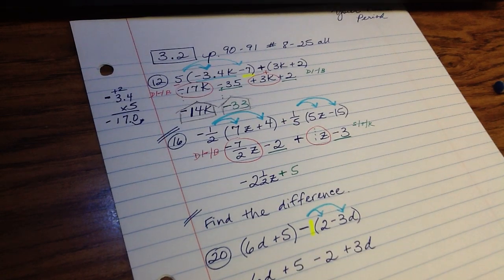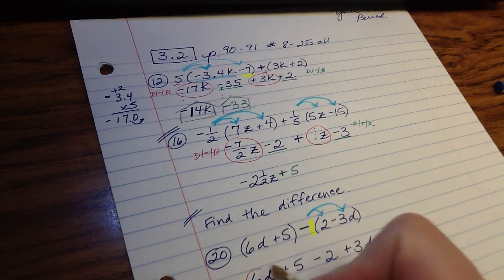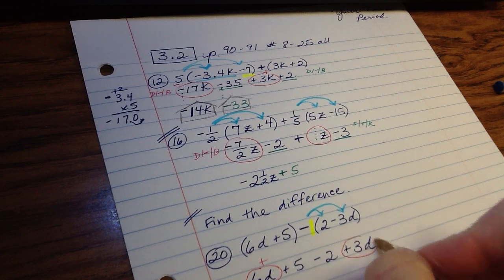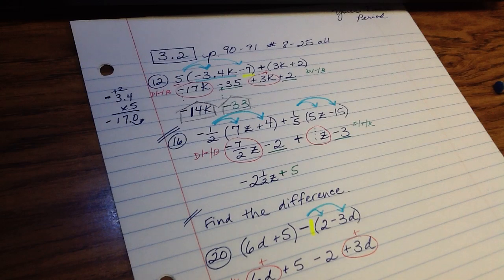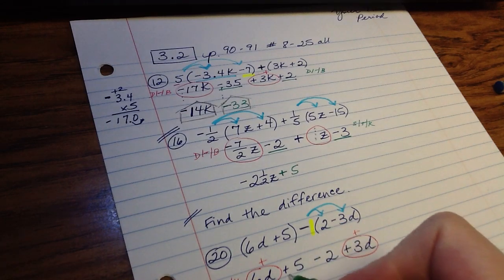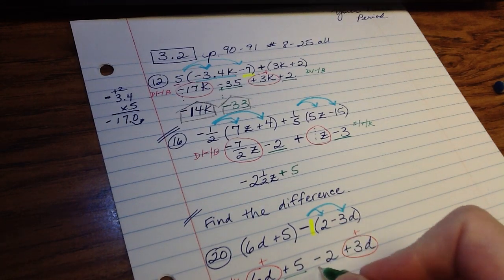Okay, now I've got the D house. This is a positive term. This is a positive term. So I'm going to use same, add, keep, and there are 9 D's in the D house. And last, we've got the constant house, which is plus 5 and minus 2.